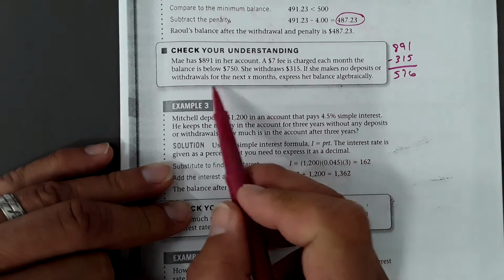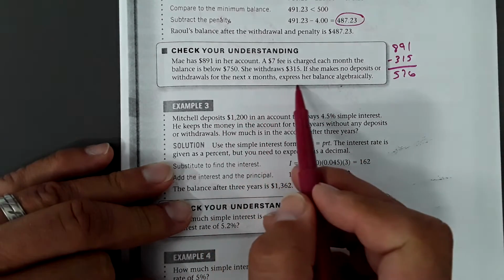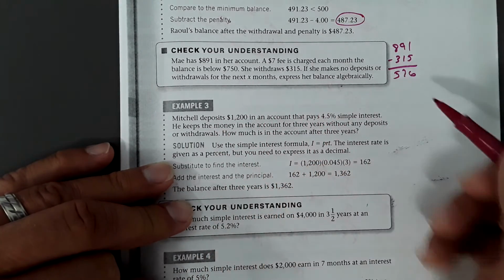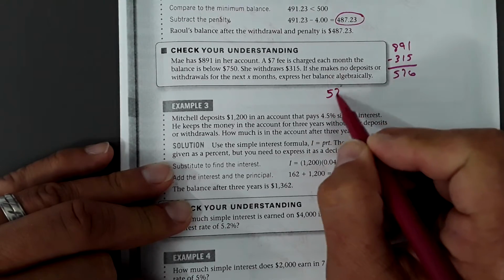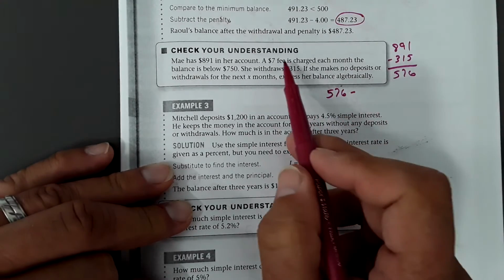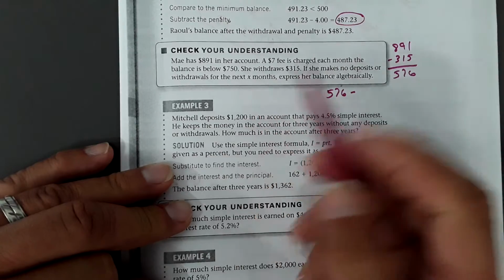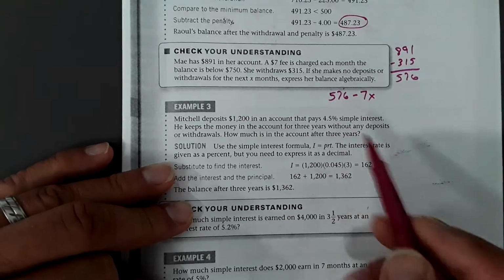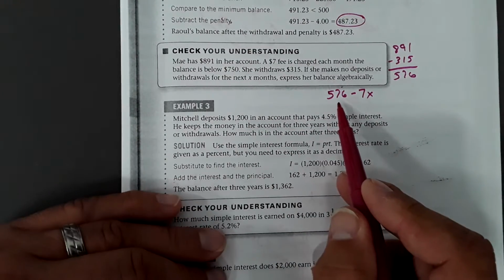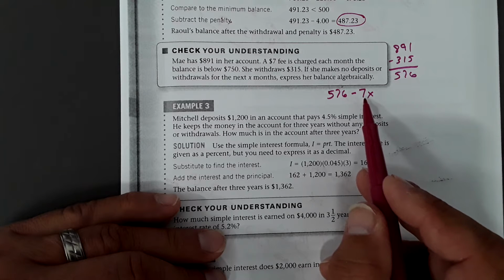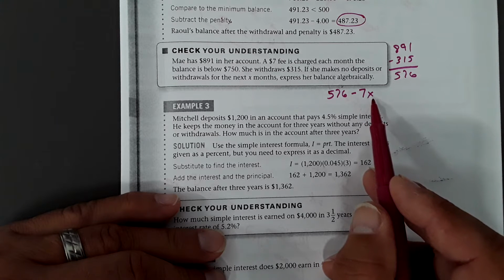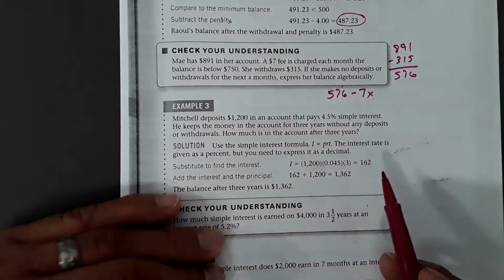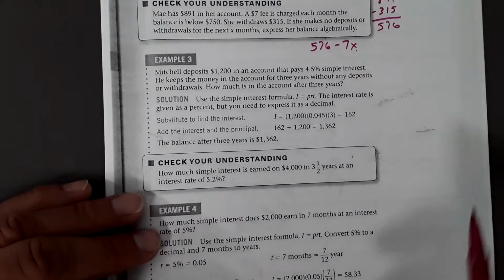If she makes no deposits or withdrawals for the next X months, express her balance algebraically. Well, her balance would be the $576 minus the $7 fee for X number of months. So she's got $576, and she's going to take away from that $7 for every month that she's below that minimum balance of $750.